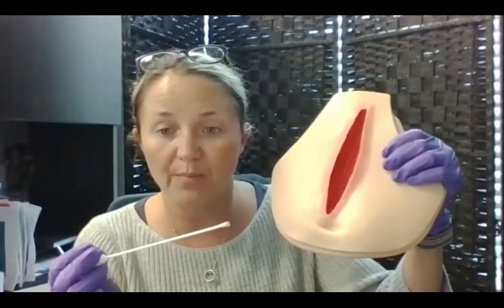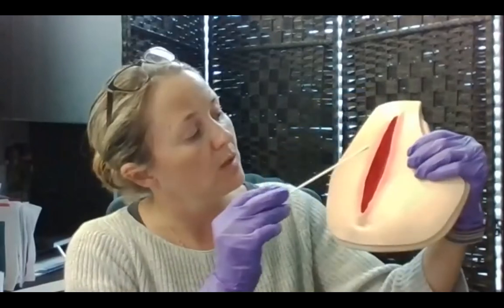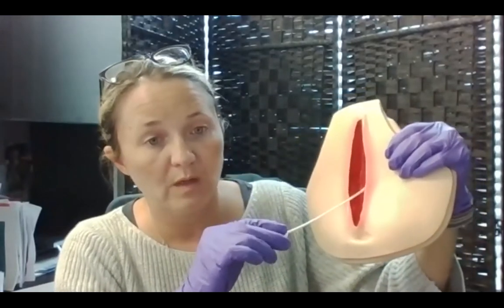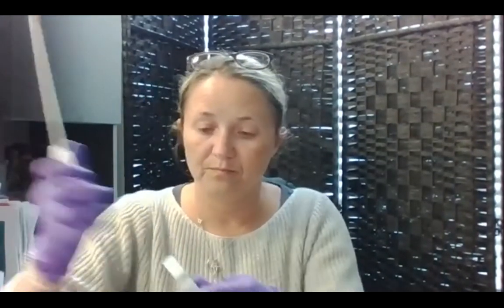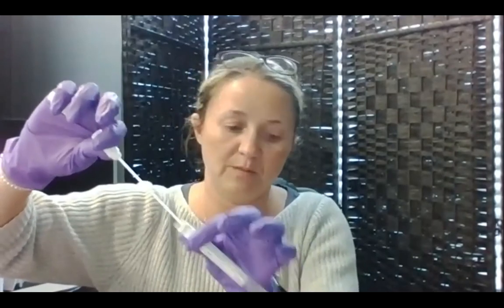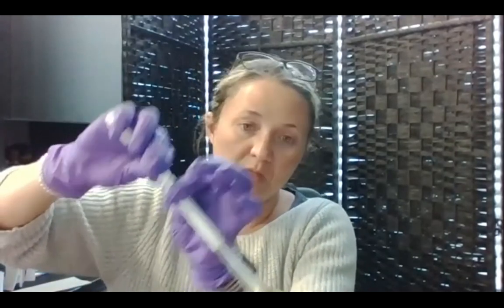So then you would apply gentle pressure into the bed of the wound, swab, and then you would put this back in the tube to be sent for a culture. And then this is dated, timed, and initialed, and you can send it off to the lab with your requisition.